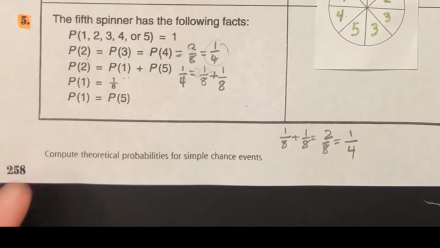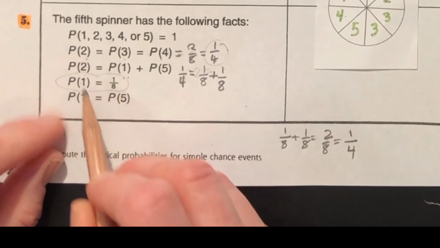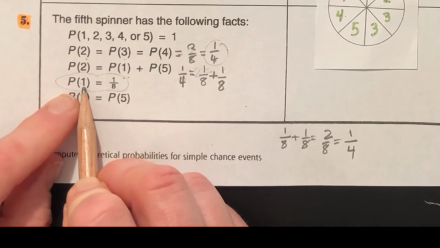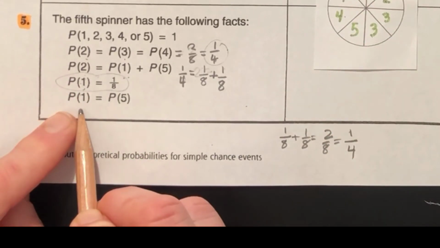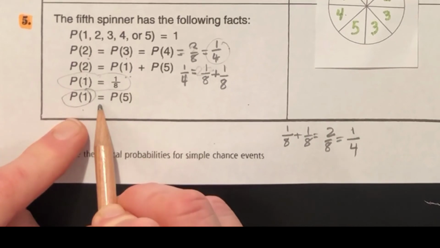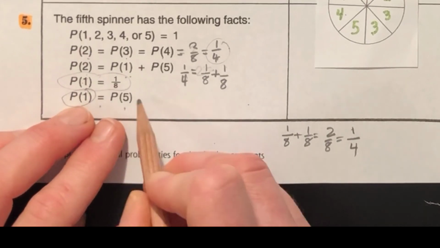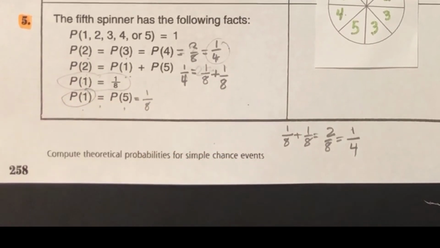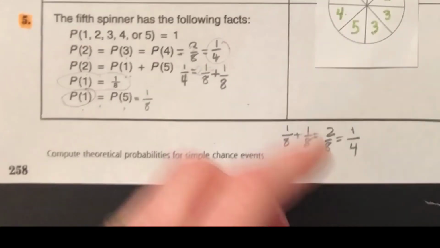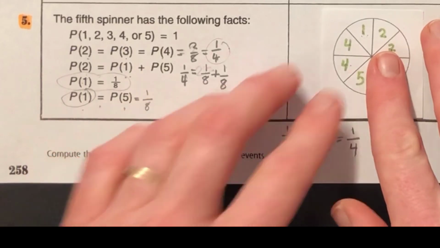Ha, there we go. Here is an easy one. The probability of landing on 1 is 1/8. And yes, we determined that. The probability of landing on 1 is the same as the probability of landing on 5, because they're both 1/8. So we know that that one goes there.